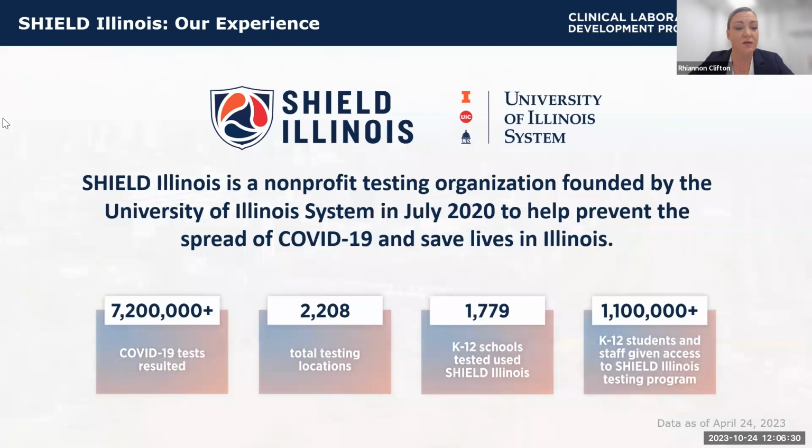At the end of that, we had over 7 million tests that we processed at over 2,000 total testing locations, which included nearly 1,800 K-12 schools and protected over 1.1 million K-12 students and staff that were given access to that statewide testing program.